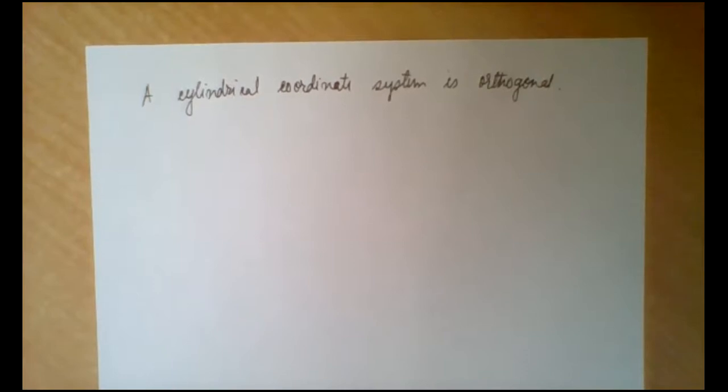We find the three unit vectors along the three curves u1, u2, u3. And if these three unit vectors are mutually perpendicular to each other, then we can say that this coordinate system is orthogonal.